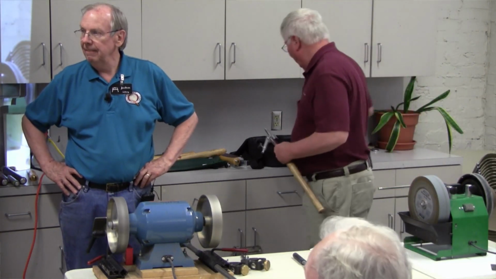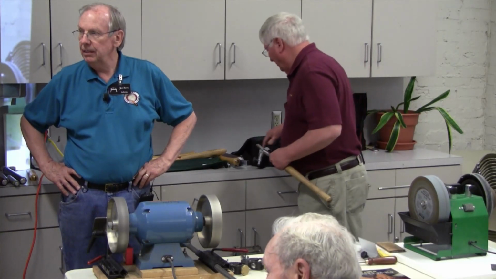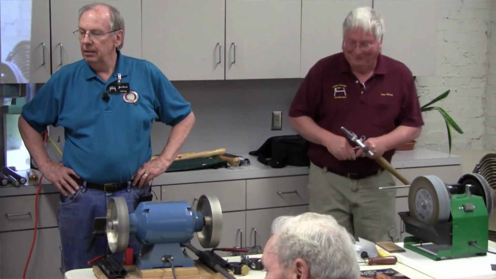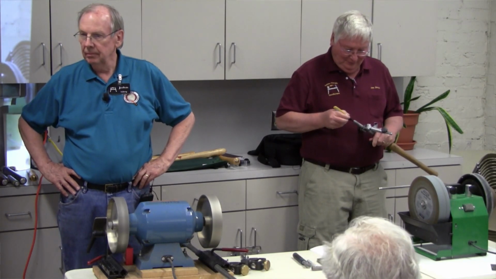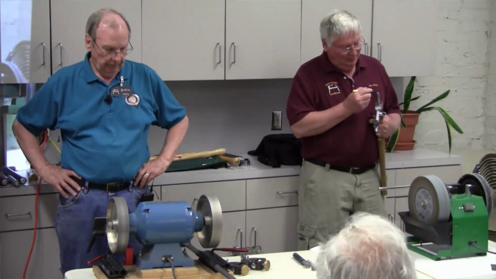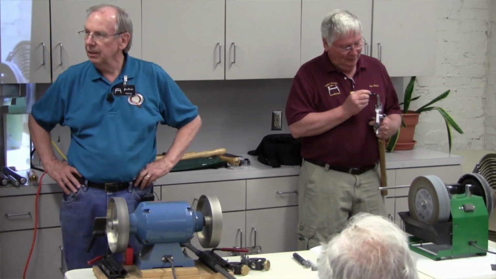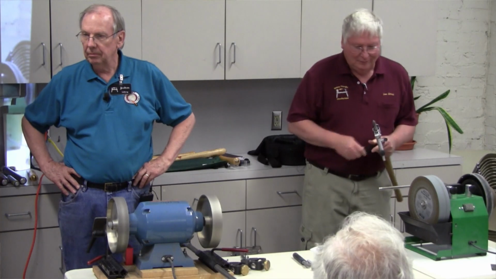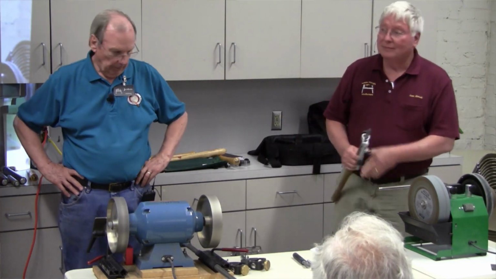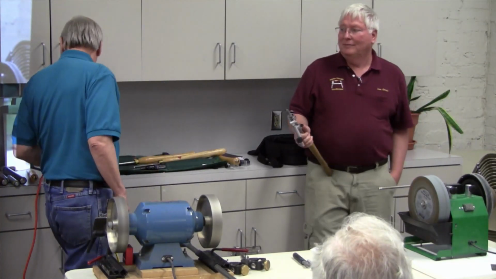Tom? I will admit I was skew averse until John got me on this curved skew, and they work wonders. They are really great. But I was scared to death of the skew until he sharpened mine, and now I sharpen it. That rounded skew is wonderful for spindle work.